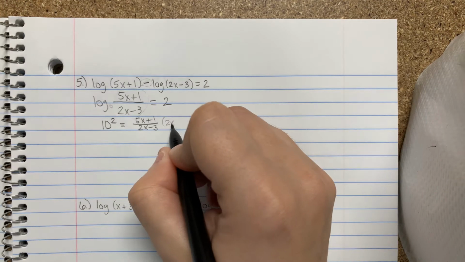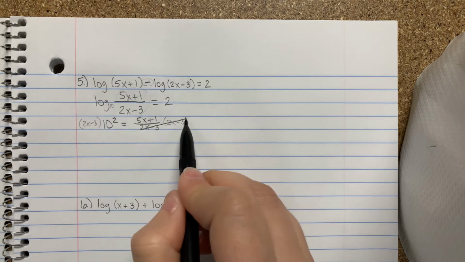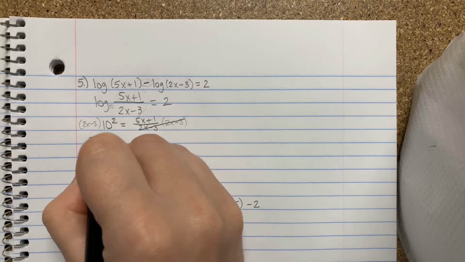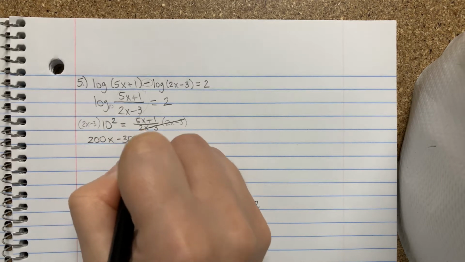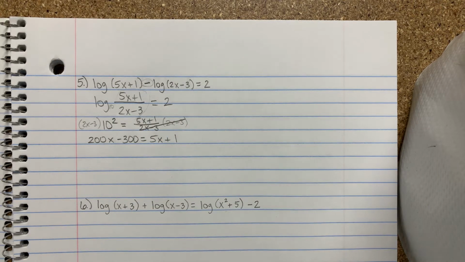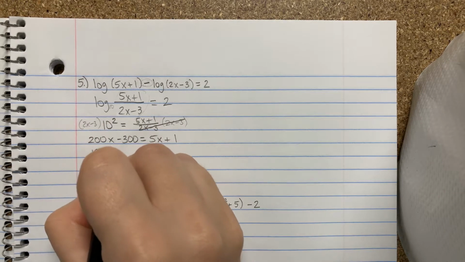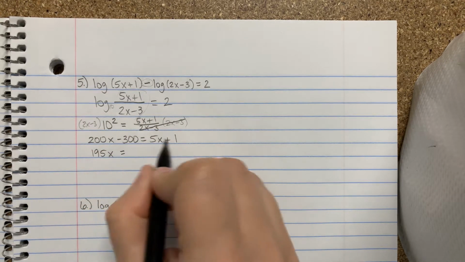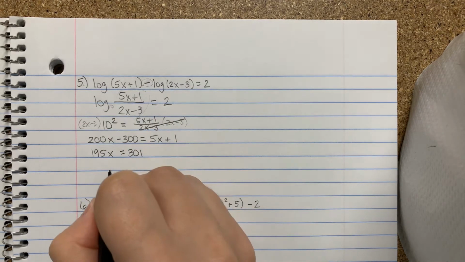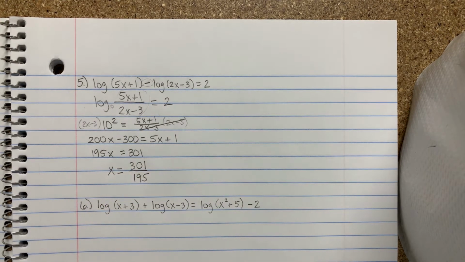And I'm going to take both sides times 2x minus 3 to get rid of this. So this is really 100 times (2x minus 3). So that's 200x minus 300 equals 5x plus 1. So then I'm going to minus my 5x, so 195x equals, add my 300, so equals 301. So that means x equals 301 divided by 195, which is kind of messy.